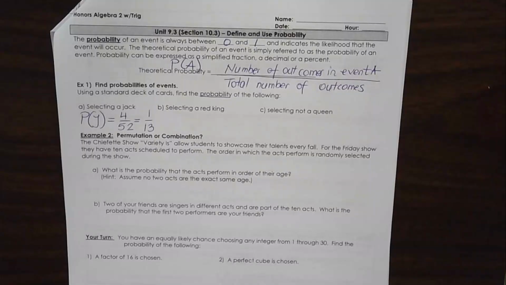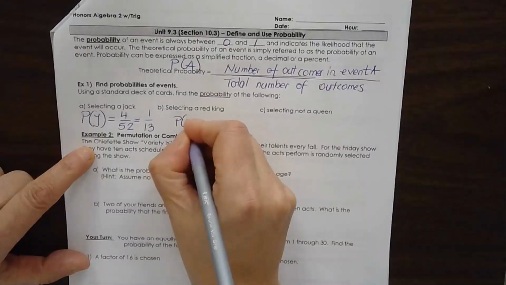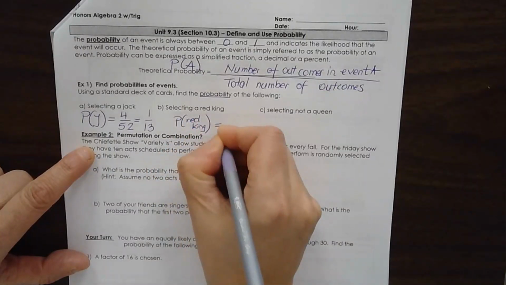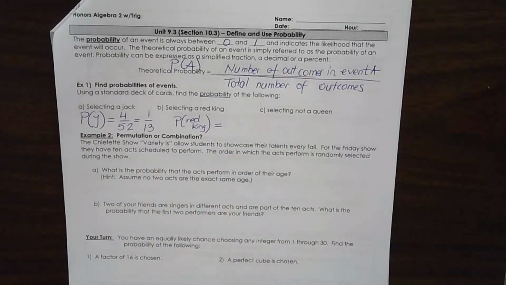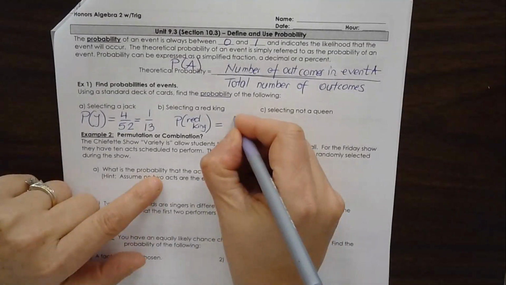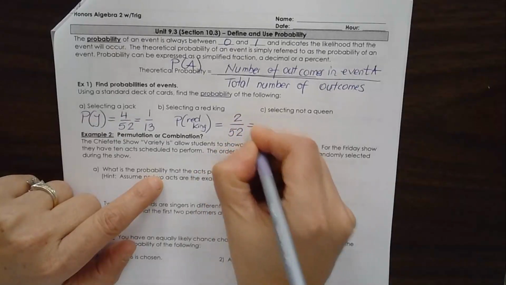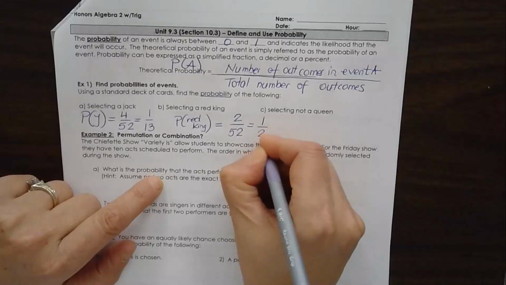What is the probability of selecting a red king? Remember, half of the cards are red, half of them are black. So we have 2 red kings and 2 black kings, 4 together. So 2 red kings, so it will be 2 out of 52. And that simplifies to 1 over 26.